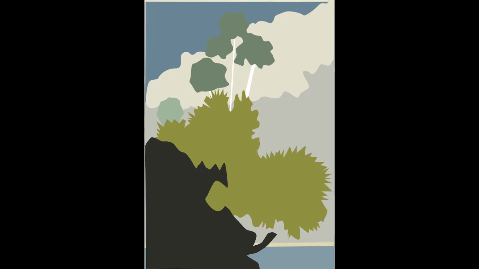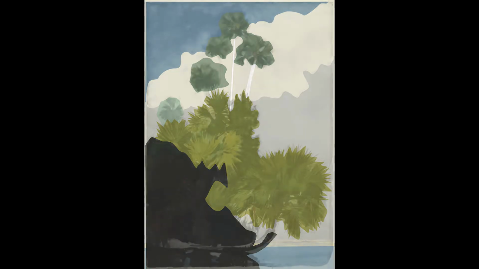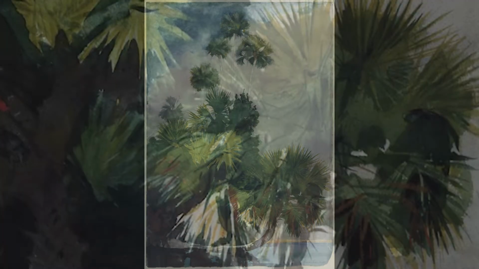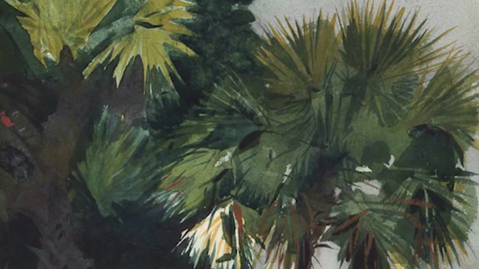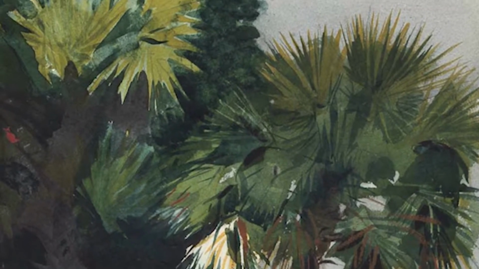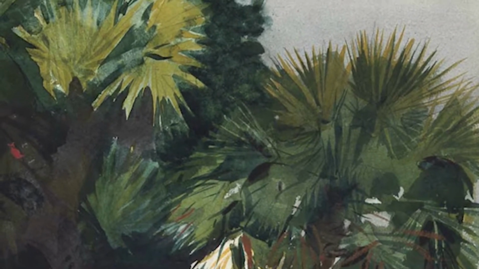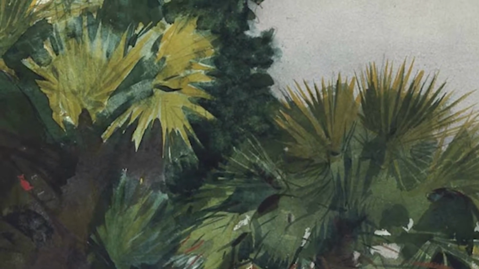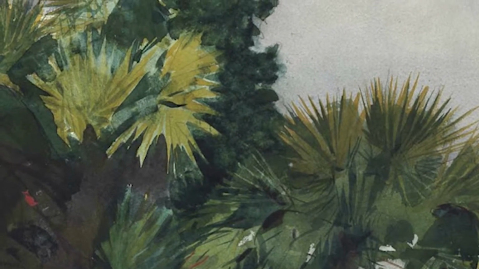And I think the real unifier Homer's using here is the repetition of these spiny palm trees. We are seeing the large one in the bottom right in the foreground, and that sort of leads us rhythmically back through the image, because we're starting there and then moving back to the left, following that green pathway.